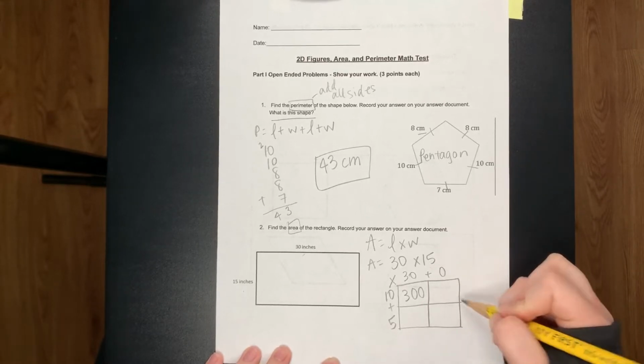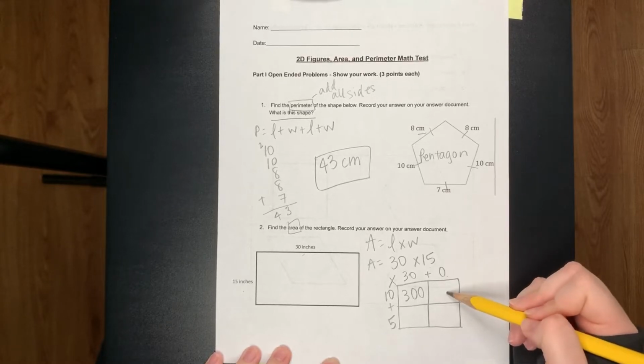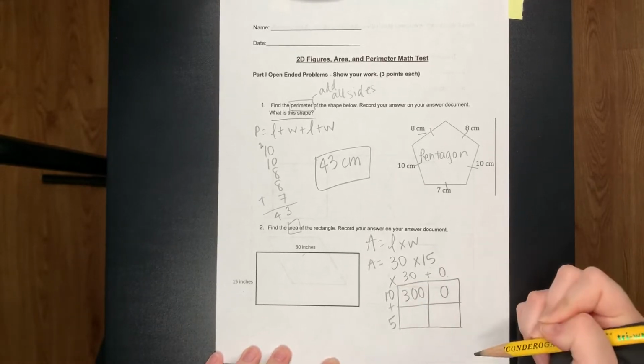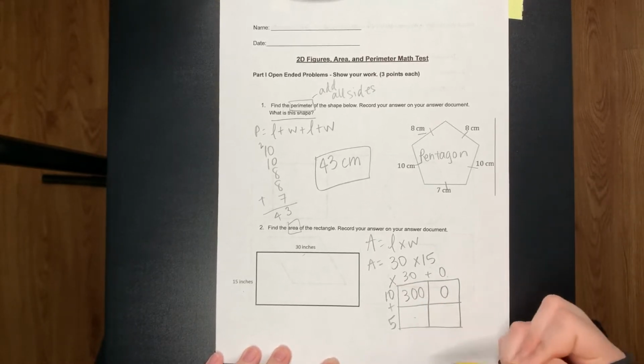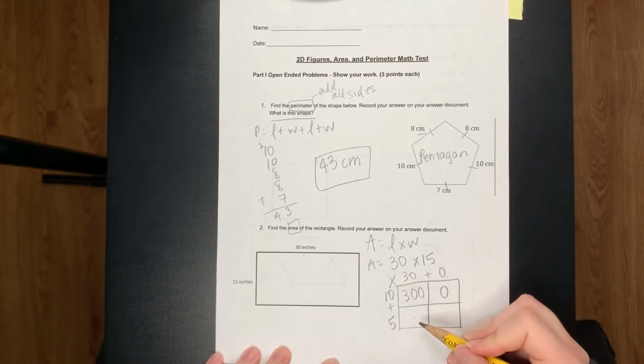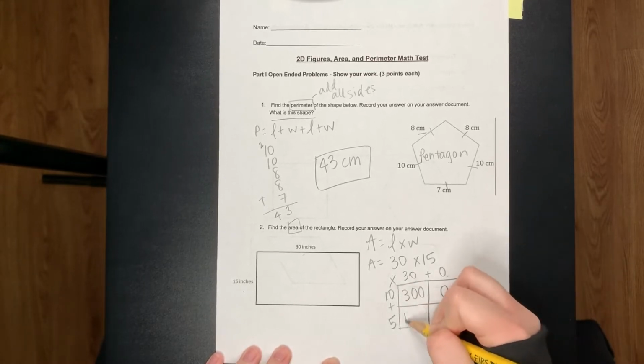Now we're going to move on to this next square. So 10 times 0 is what's going to go in here. And we know anything times 0 is 0. So 10 times 0 is 0. Now we're going to move to this box right here. We're going to multiply 5 times 30. We might not know 5 times 30 off the top of our head, but we do know what 5 times 3 is, which is 15.